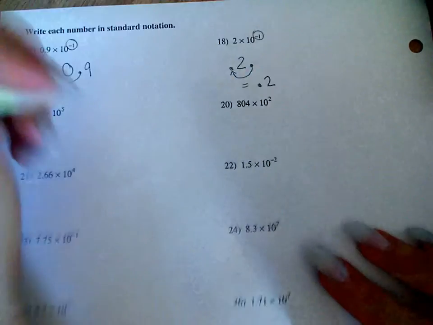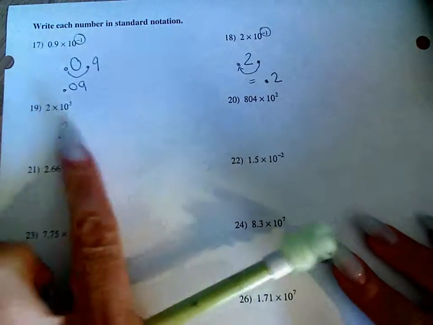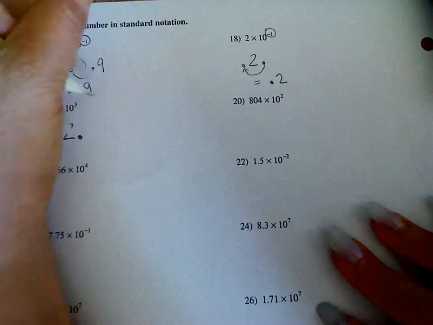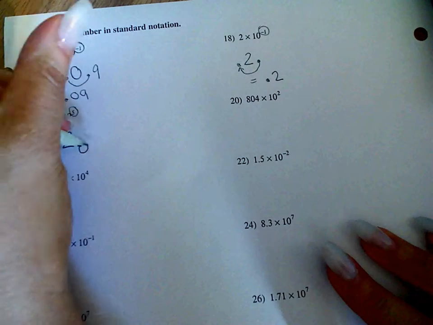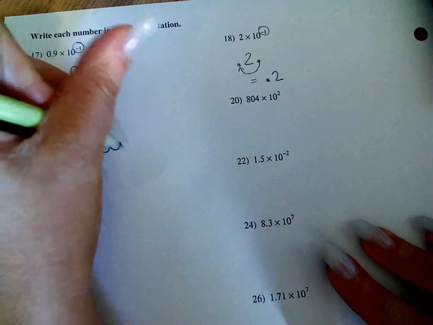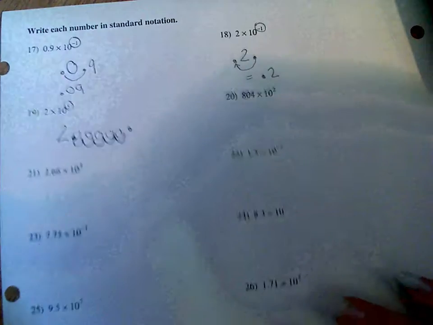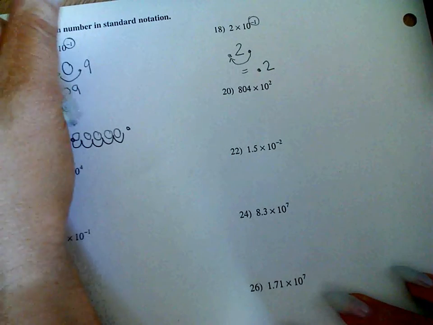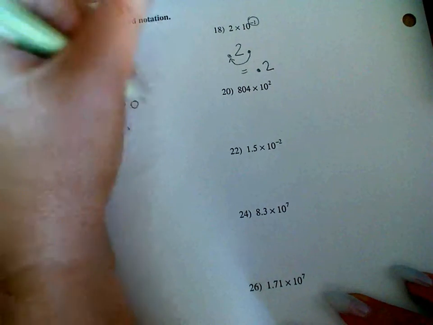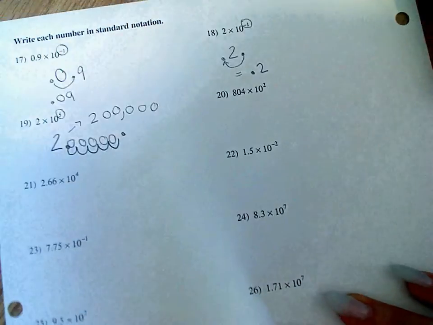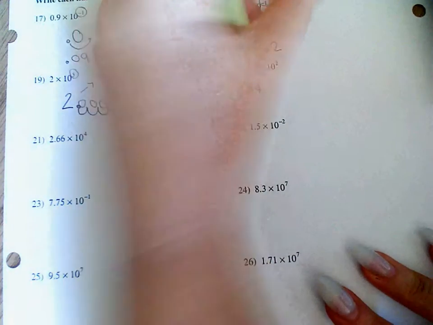Okay, number 19, 2 times 10 to the 5th. You take your number. That's 2 with an invisible decimal. And then this one, the exponent is a +5. So we're going to move the decimal right 5 decimal spaces. 1, 2, 3, 4, 5. And then fill in the missing holes with zeros. So rewrite it more neatly. So 2, it's 200,000.